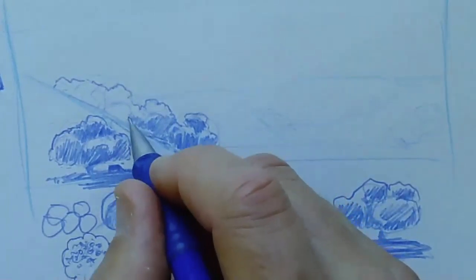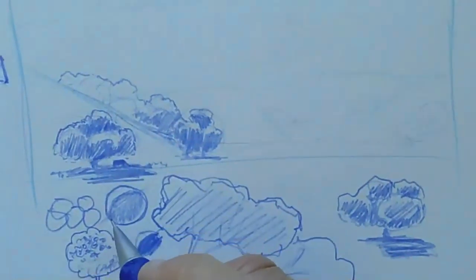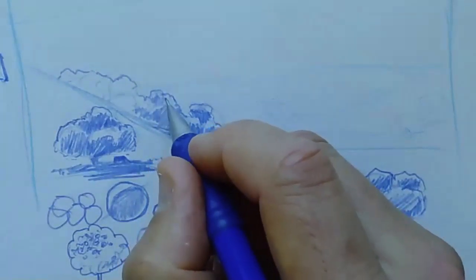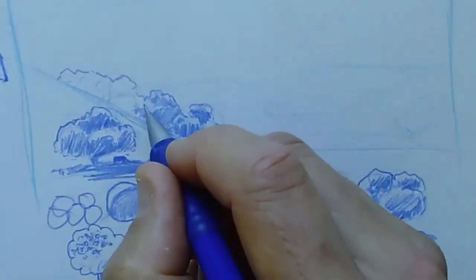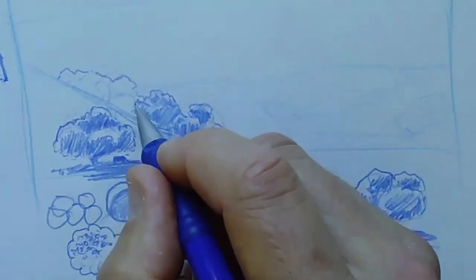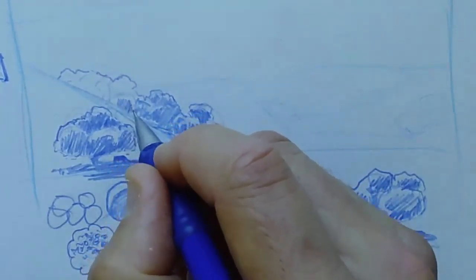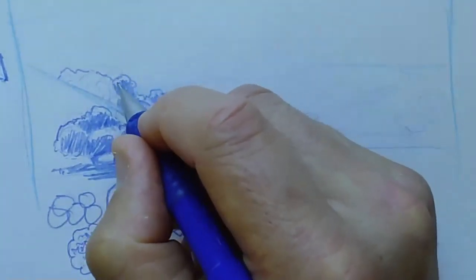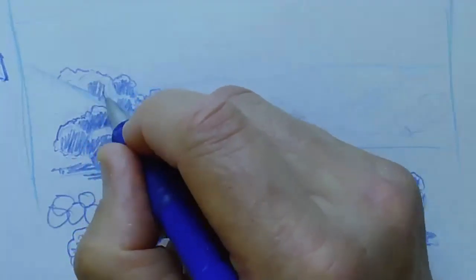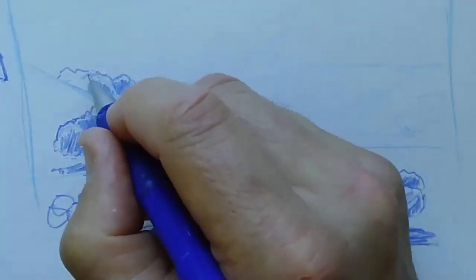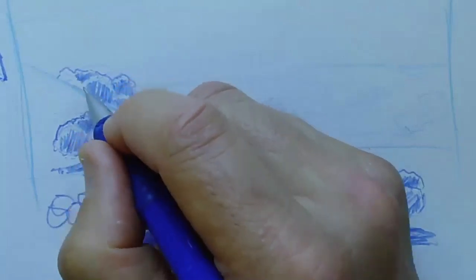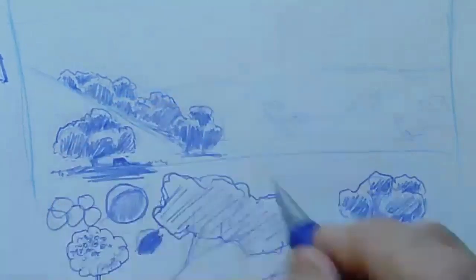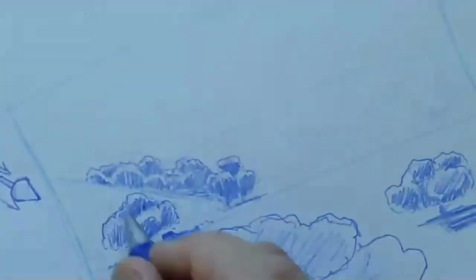I want there to be these little crescents, like the crescent moon of light, back here. So you see what I'm doing is I'm drawing these trees, and not so much drawing the trees, but by drawing the clumps of shadow across those.